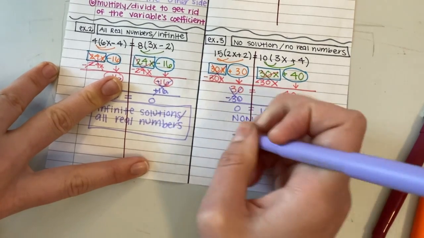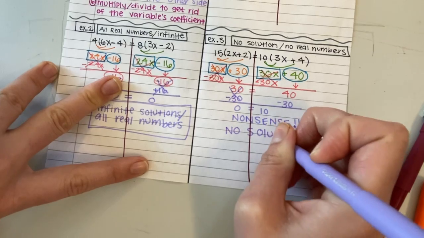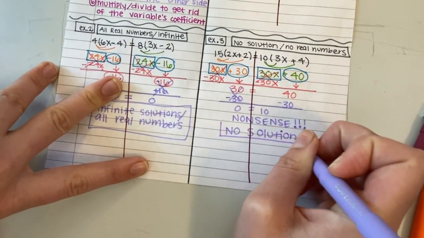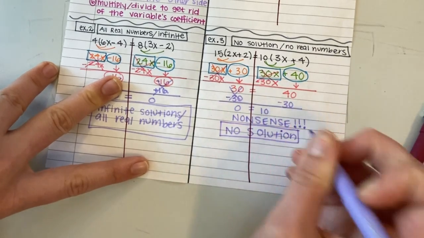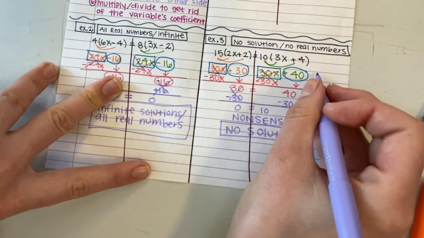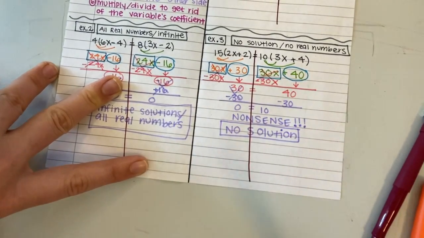So there is no solution. It doesn't matter what number I plug in for x, this expression will never be equivalent to this expression. So we call that type of answer no solution.